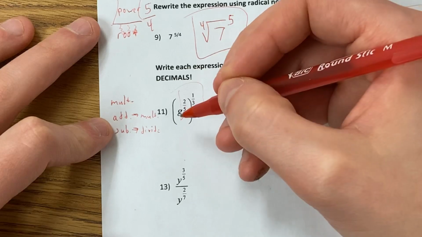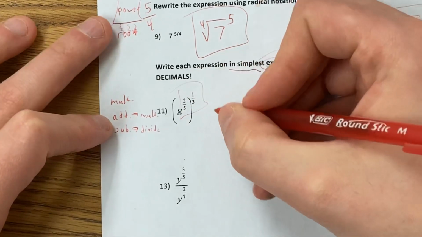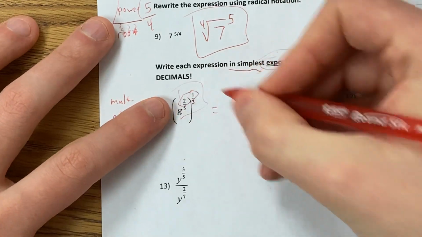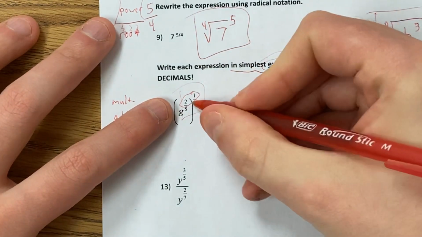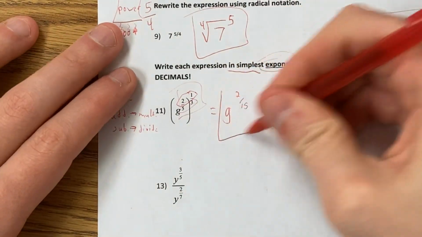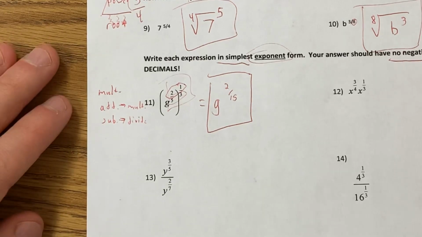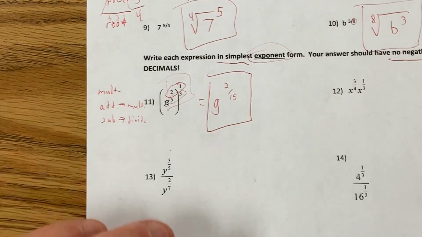Like here, there's no multiplication, it's just g with some exponents. So when you multiply them, 2 over 1 is 2, and 5 over 3 is 15. And that's just it. All you had to know was to multiply the exponents, and that's the entire question right there. Multiply the exponents, and you're done.